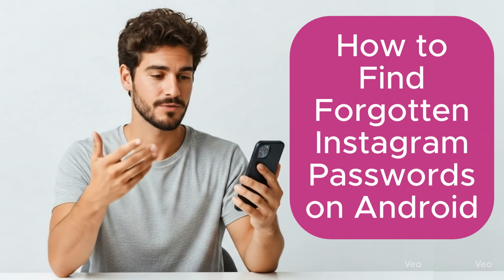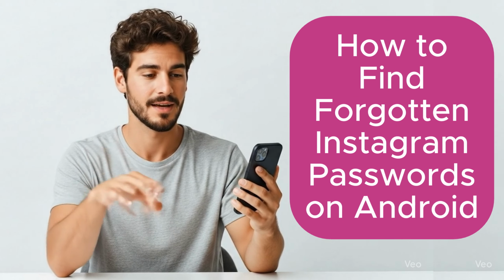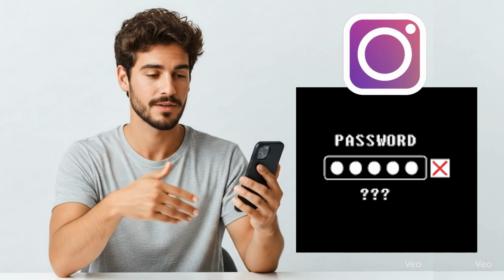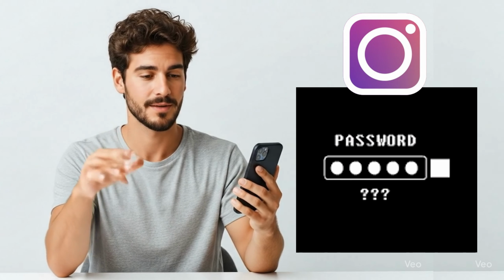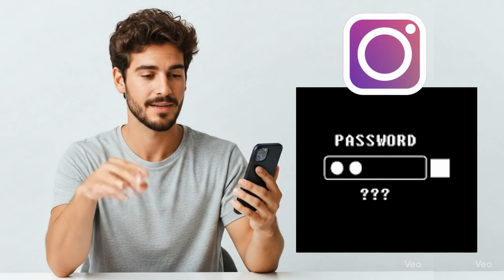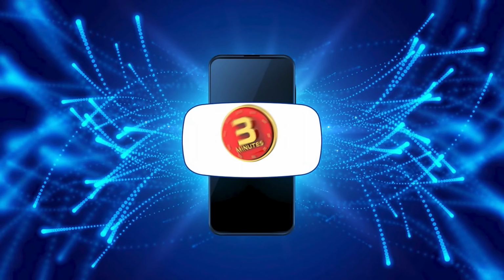I'll guide you through how to find forgotten Instagram passwords on Android the easy way, without panicking when you've lost access to an account. If you're looking to recover a lost password for your Instagram account, or you simply want to see your saved login details, and you need to find forgotten Instagram passwords on Android, then this tutorial will walk you through the complete steps.